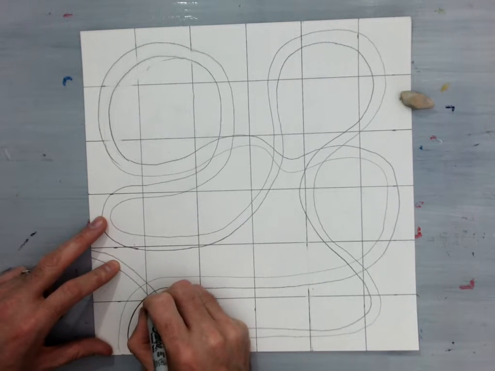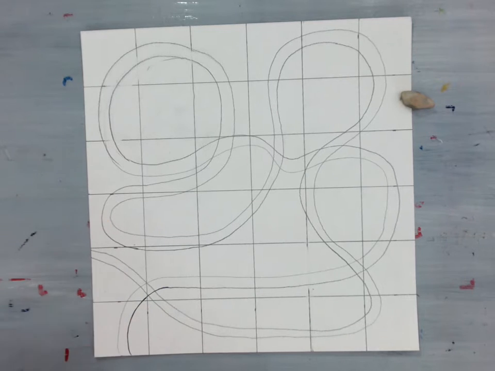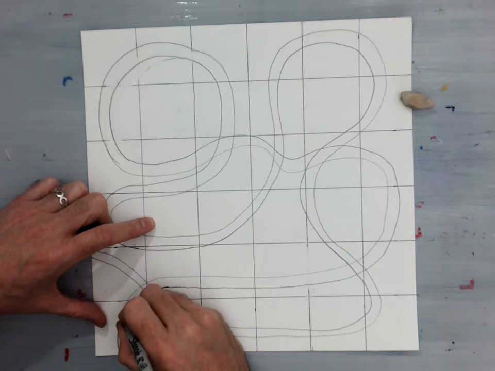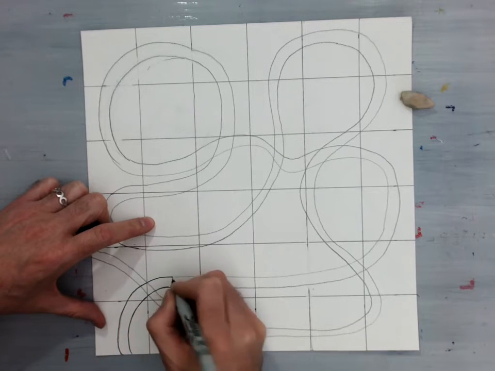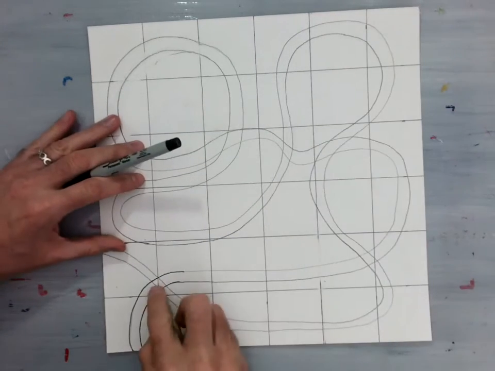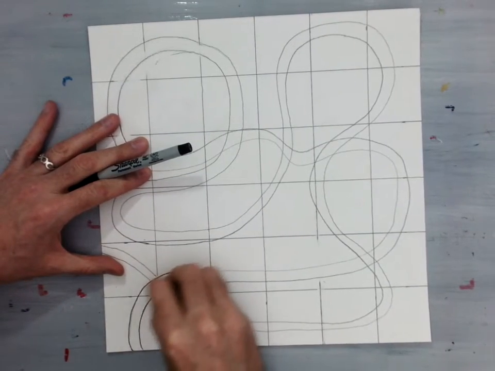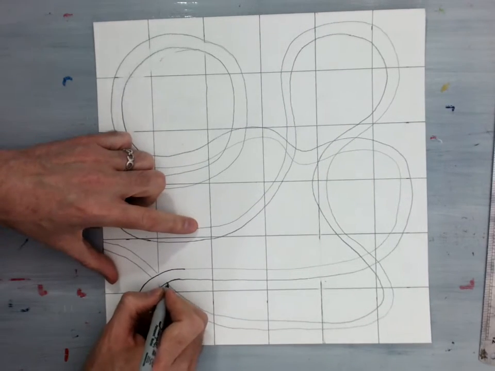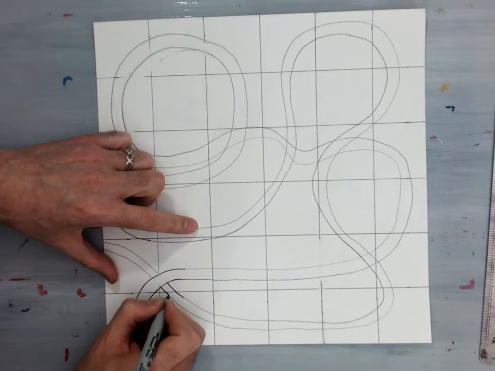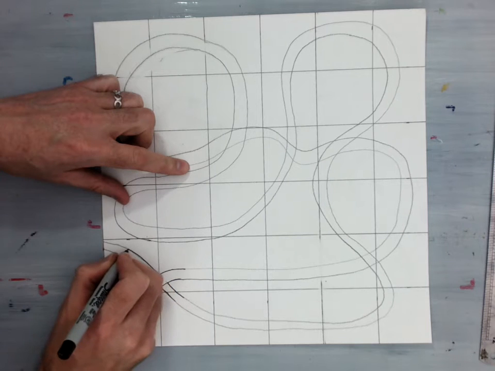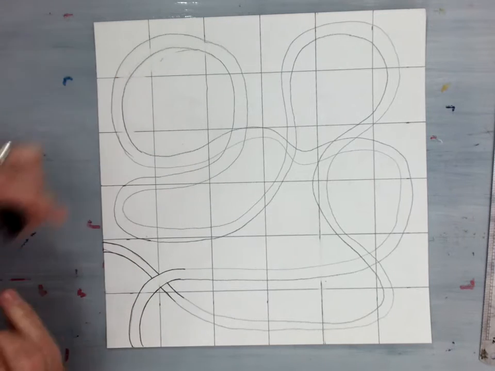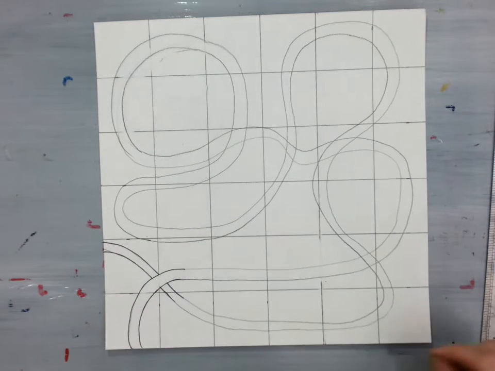Now, when you come into a situation where your two lines cross, try to think of which line you want to be on top. So if I Sharpie this line here, obviously then this other line is going to be underneath like so, and that one's going to be on top. So then I would make sure that this Sharpied line would come out this way and this one would come out this way so that the two lines are overlapping. Alright, so try to think about overlapping and how overlapping will play into your design.